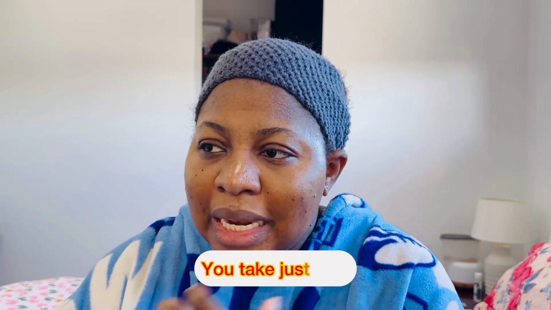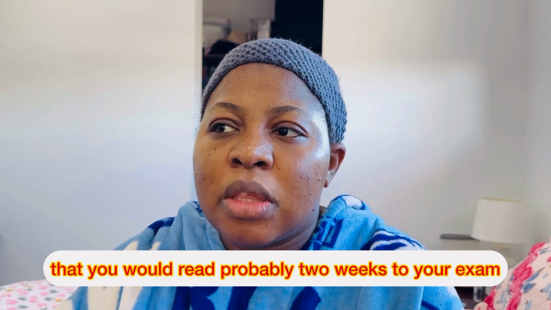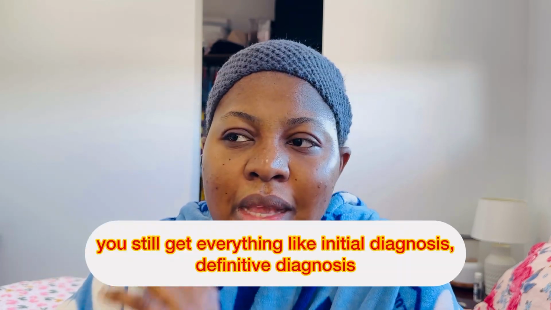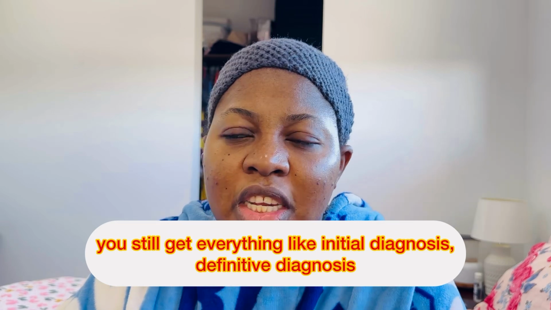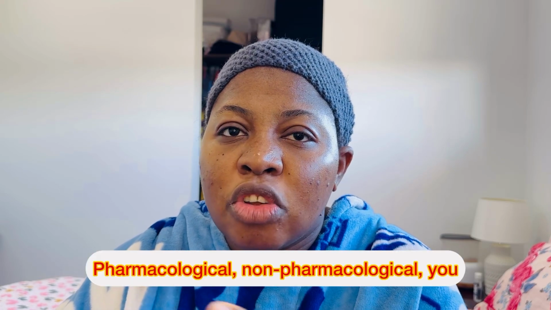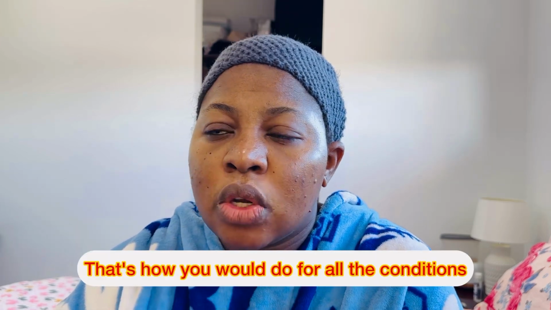You take just little notes so that you don't forget, because those notes you're making are the things that you would read probably 2 weeks to your exam. Now you go again, gastritis, RACGP. You still get everything like initial diagnosis, definitive diagnosis, the symptoms that will help you to clinch the diagnosis, the management of choice. It's very important. Pharmacological, non-pharmacological, you take your note down. You still go to gastric cancer. That's how you would do for all the conditions.